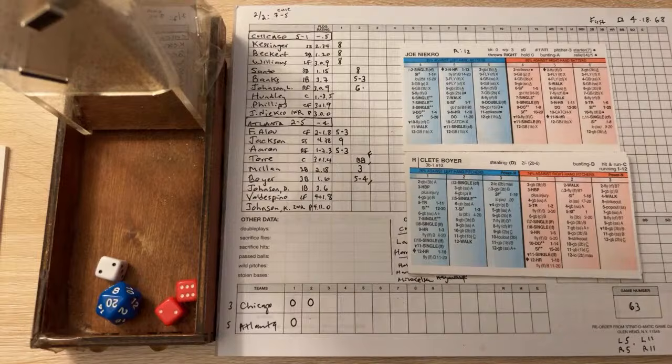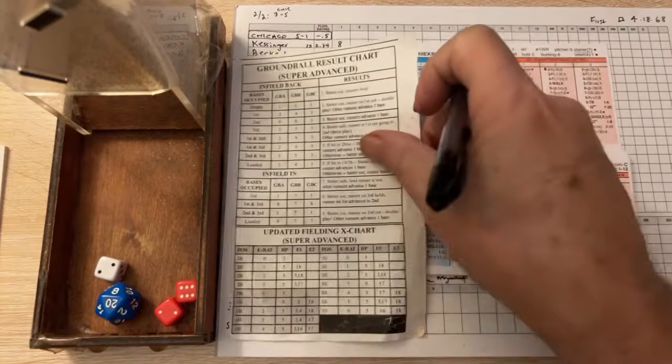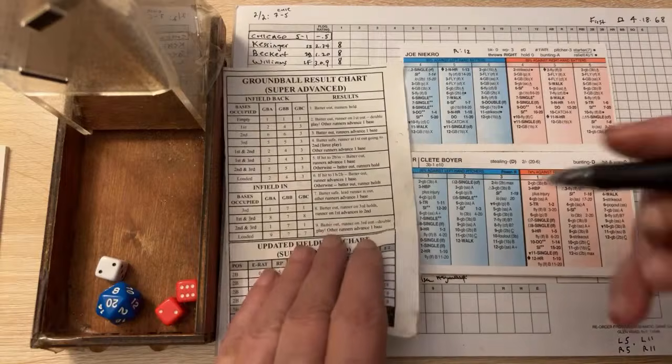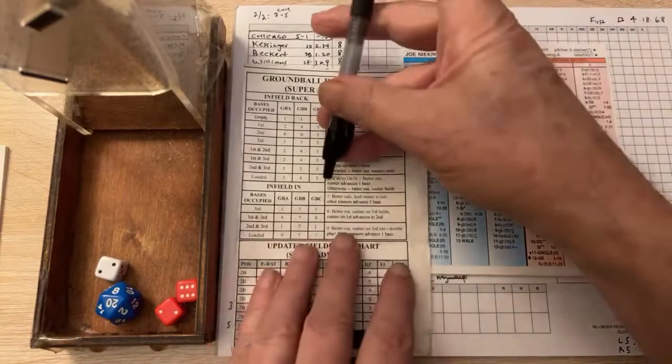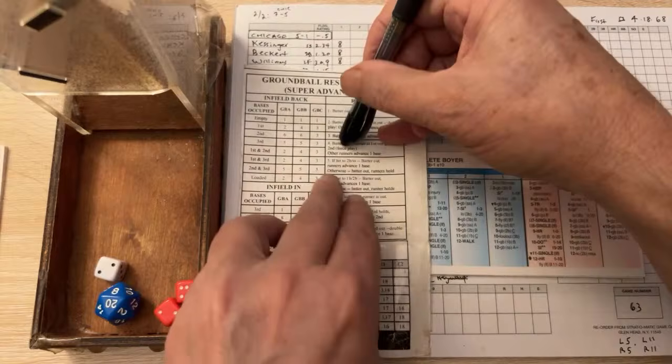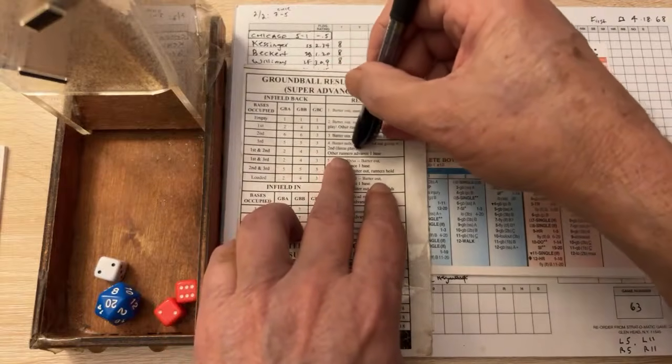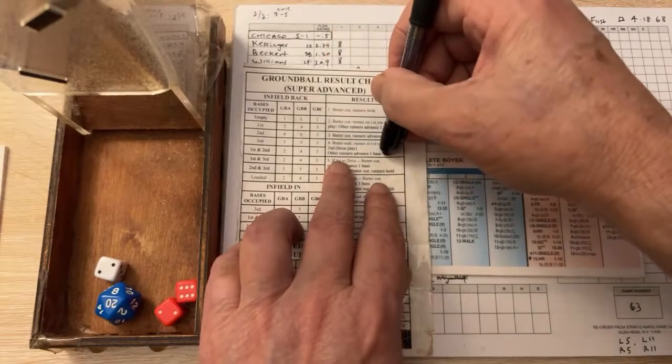And if you're playing super advanced, you go with the ground ball results super advanced chart. And in this case, a ground ball B with a runner on first is a 4, batter safe, runner on first out going to second, force play. Other runners advance 1 base.